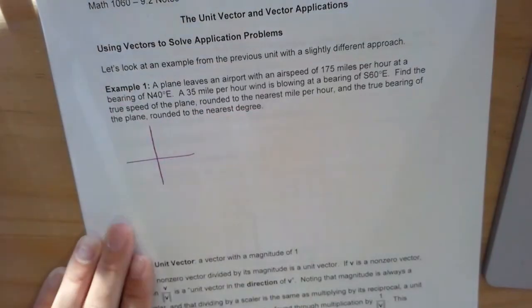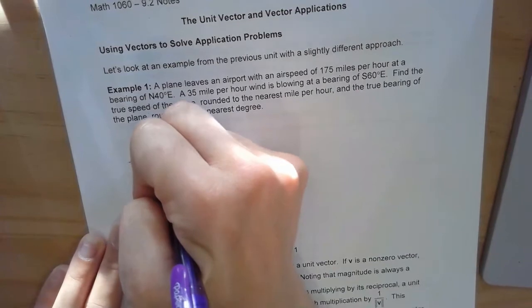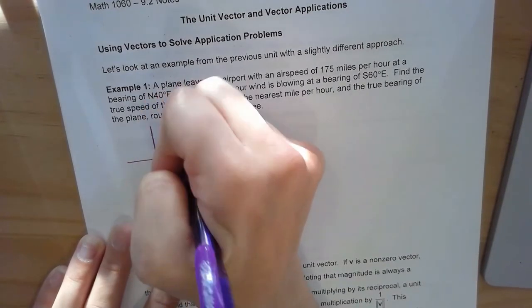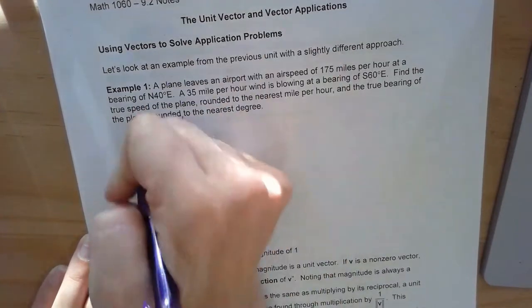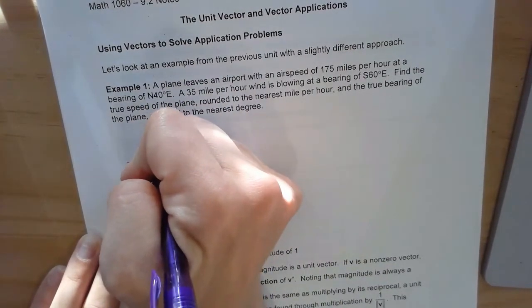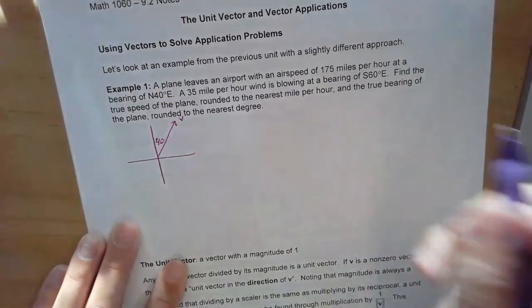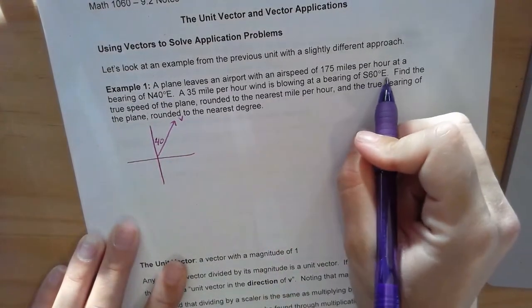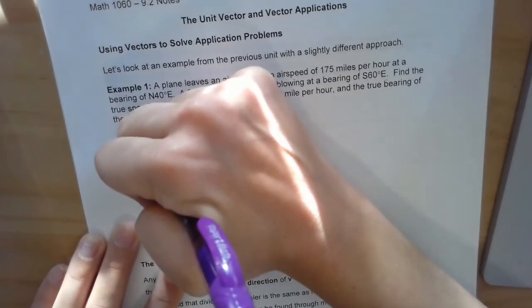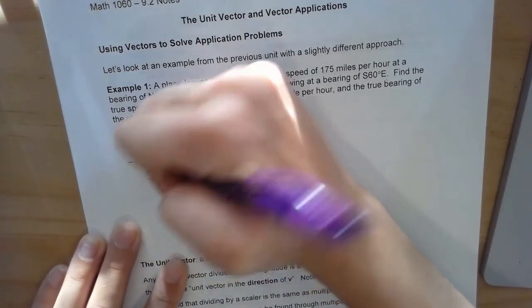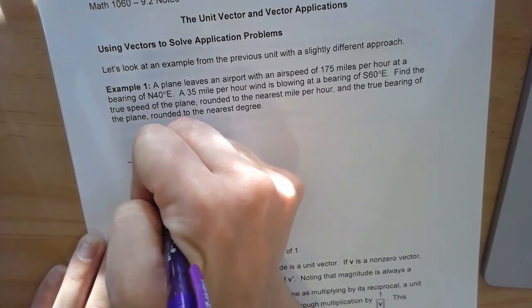So I'll have my vector v, which is 175 miles per hour. So that's my v. And remember, that's north 40 degrees east. So there's 40 right there. And then I have my south 60 degrees east, and that is the 35, which we're going to call w. And this is 60 right here.